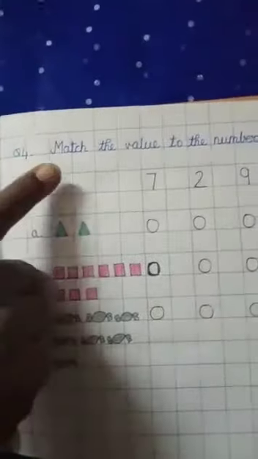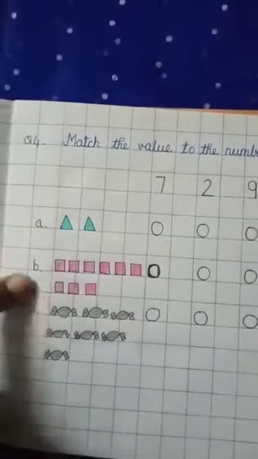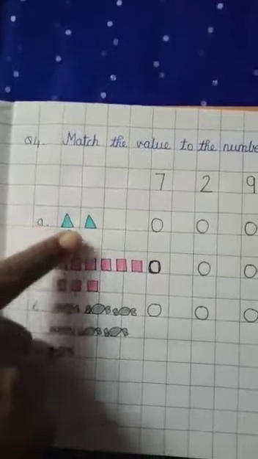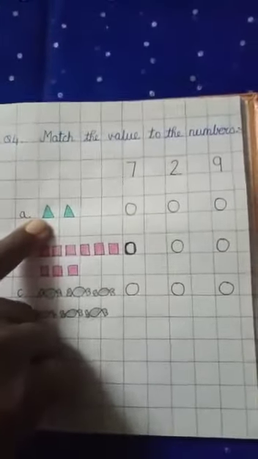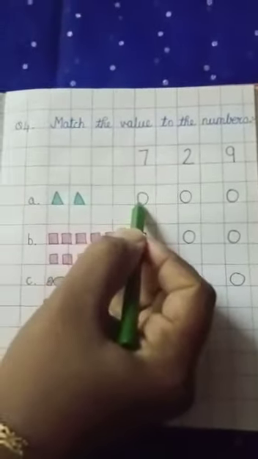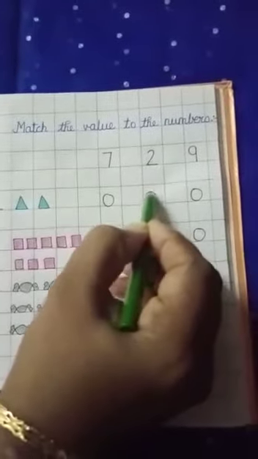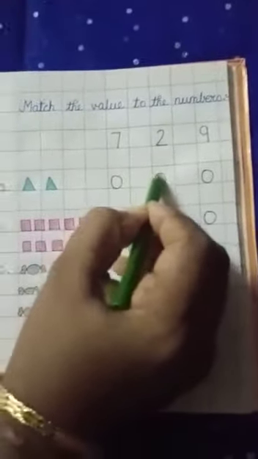Question number 4 is match the value to the numbers. So there will be numbers given here. Okay. And there are different objects given here. So I'm going to count my first set and then I'm going to click which is the right option. Okay. The first one, set of triangles. 1, 2. Only 2 triangles. So is 7 right? No. Here I'm having 2 and here I'm having 9. So when I'm going to color, I'm going to color here. Why? Because 2 and 2. So I'm going to color this option here. 2. In the phone, you're going to click this option.